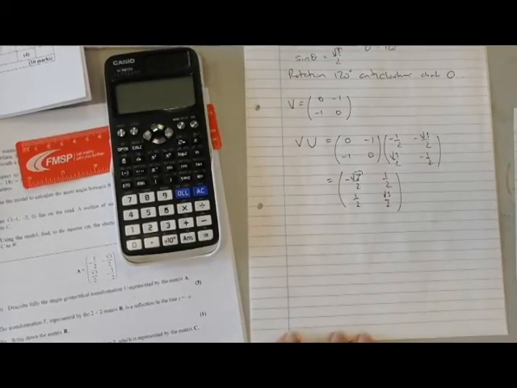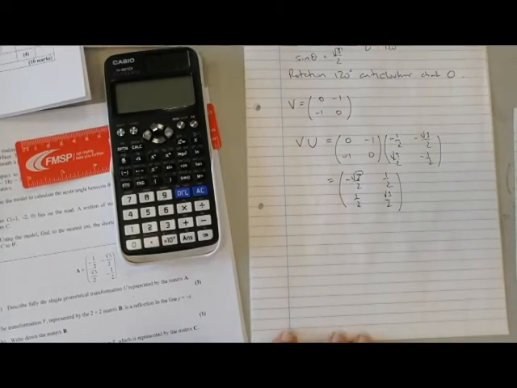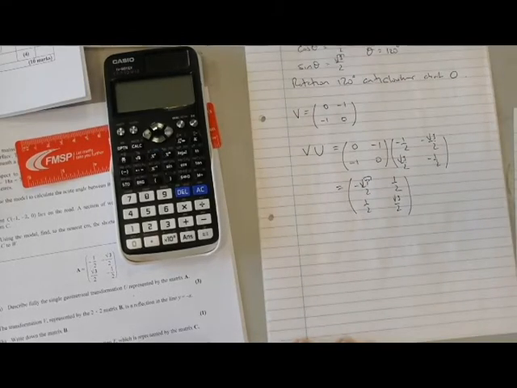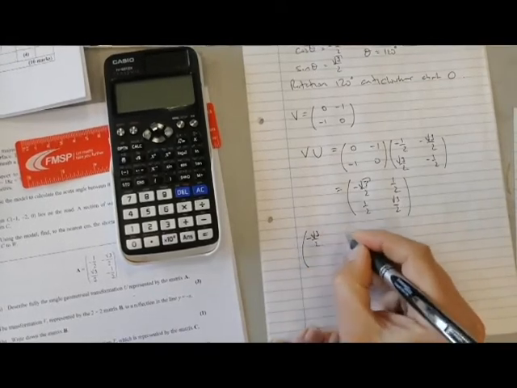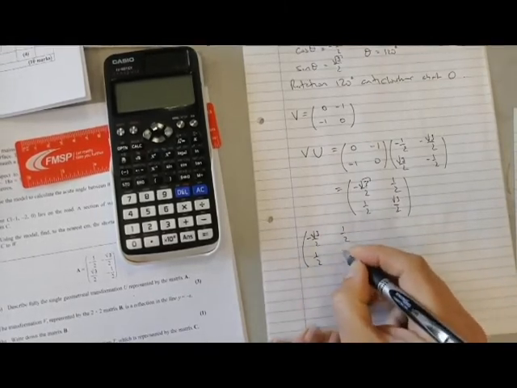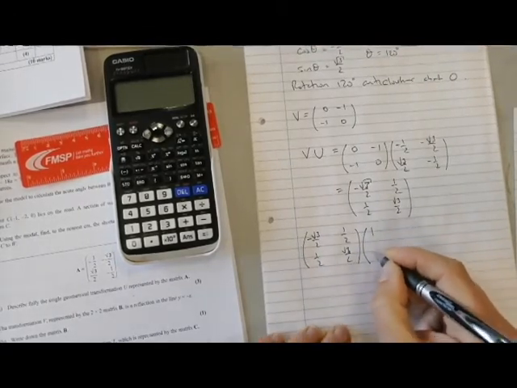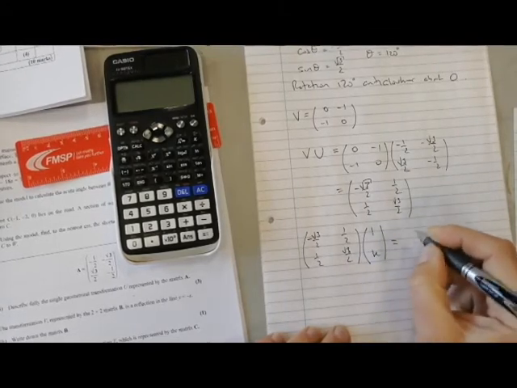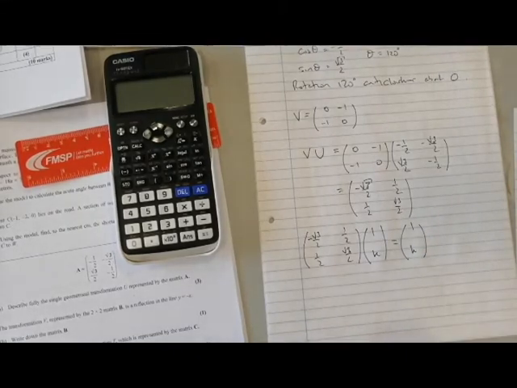Part D, show that there's a real number k for which the point 1 over k is invariant under T. T is the one we just worked out up here, so matrix C represents T. Because it's an invariant point, it's mapped to the point 1 over k.